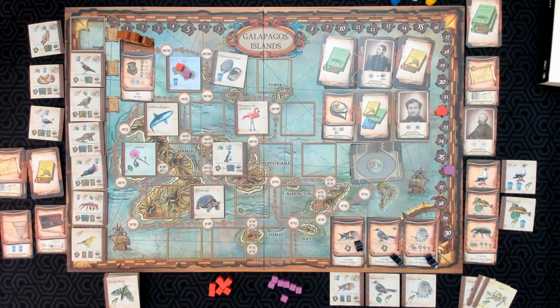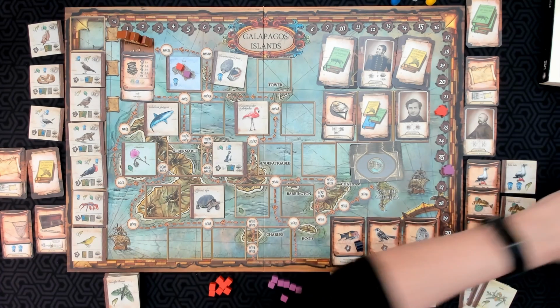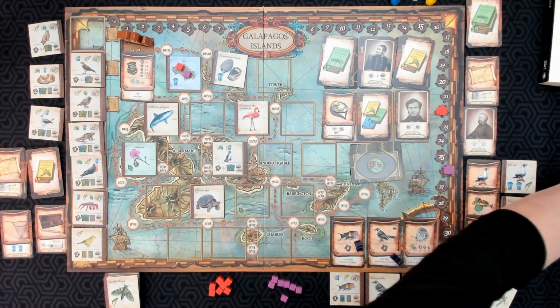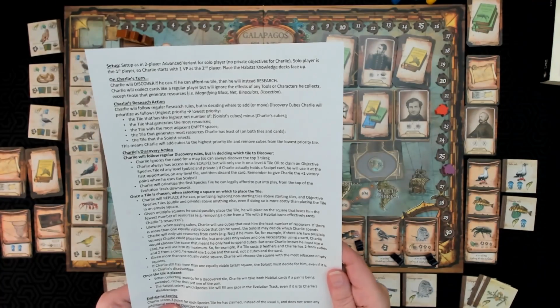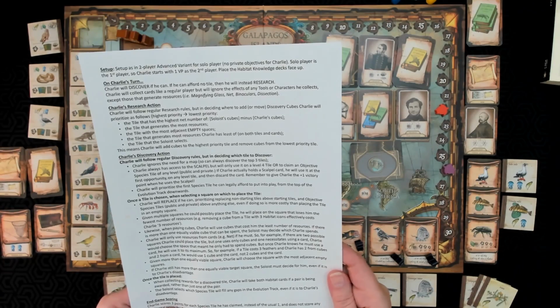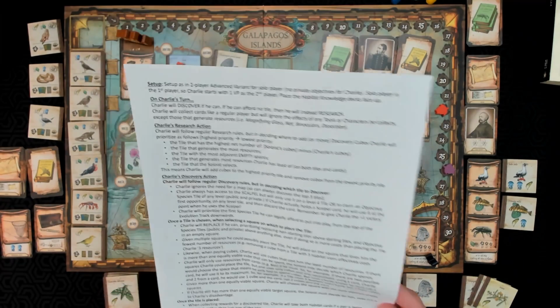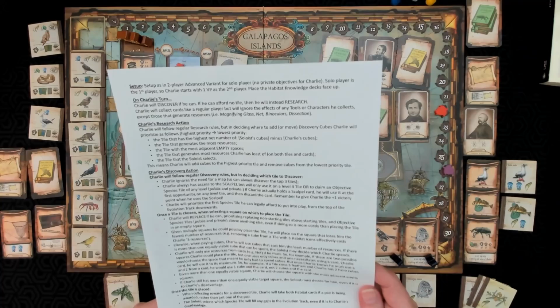I might try and fiddle around with making a solo player aid, because right now I have here, I'll show you, right now I have the rules on this 8.5 by 11 sheet of paper, and they go all the way to the end. The end game scoring is all the way on the bottom.